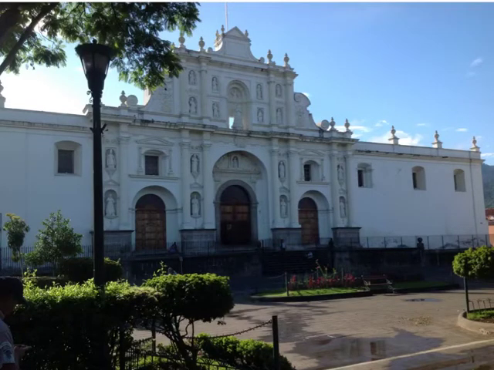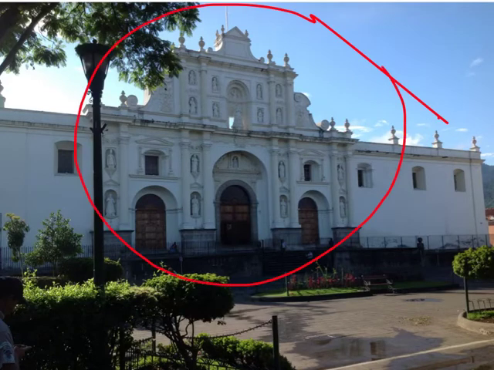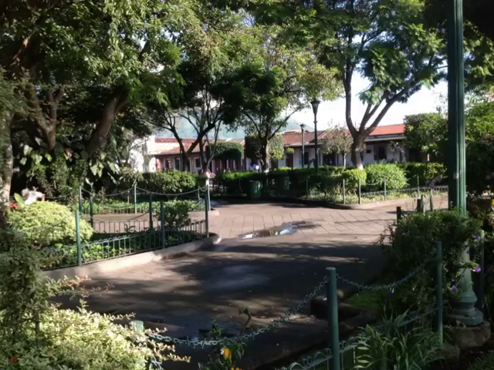This right here is one of the many churches in Antigua. This church sits in front of the Parque Central, the Central Park, and last year I attended Mass in this church, and I had attended Mass in this church many times before. And right here is another look at El Parque Central, the Central Park in Antigua. And last year, I visited this park many times. And I had visited this park many other times before.